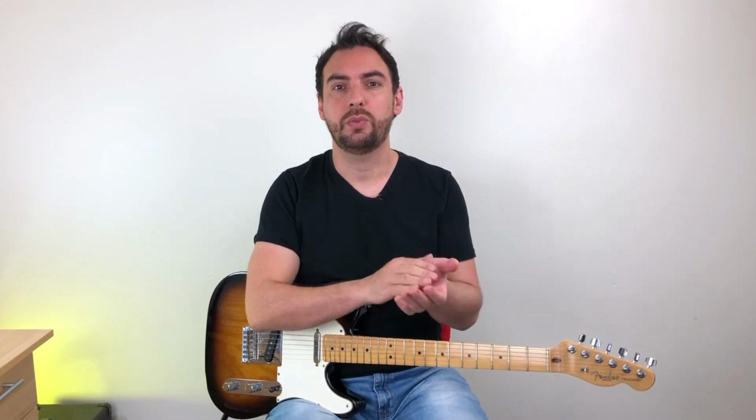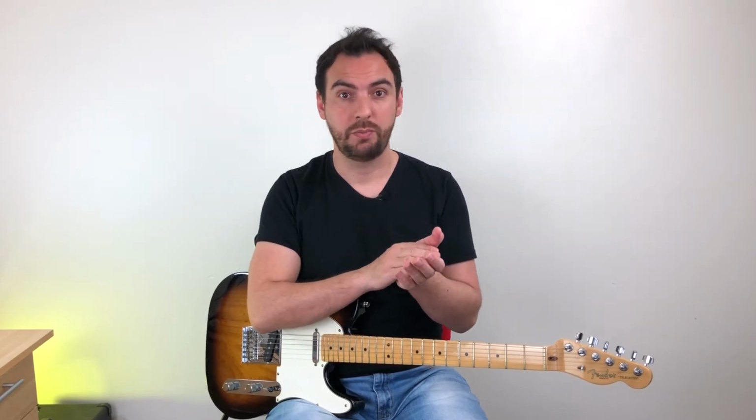A shuffle is basically when we play this rhythm that we call triplets: 1, 2, 3, 1, 2, 3, 1, 2, 3. But instead of playing all 3 notes, 1, 2, 3, we cut the 2. So instead we count 1, 3, 1, 3, 1, 3, 1, 3. Count with me. 1, 3, 4, 1, 3, 1, 3, 1, 3.